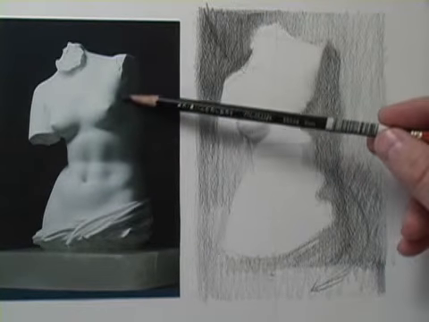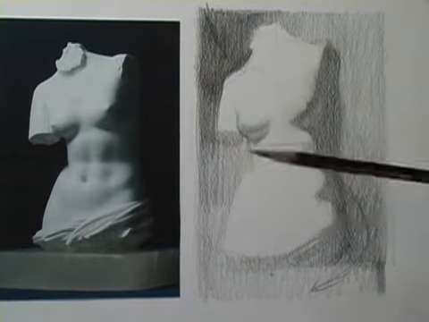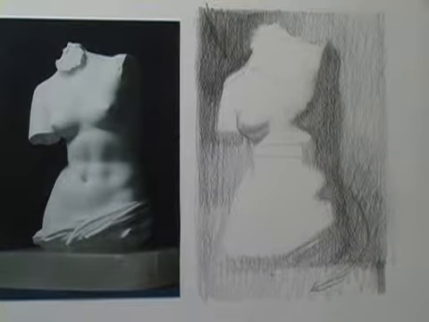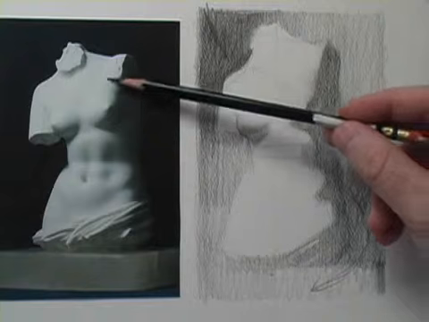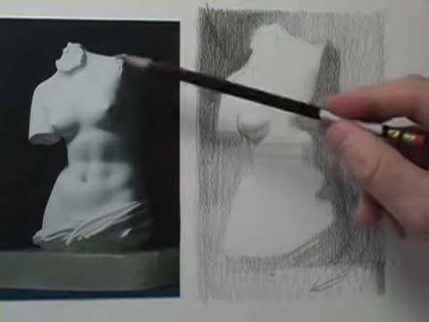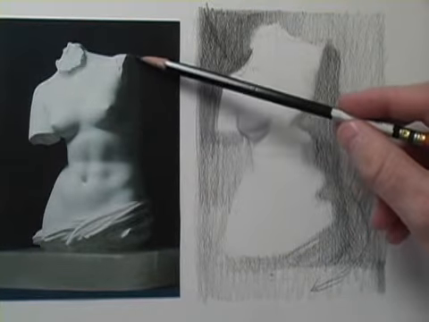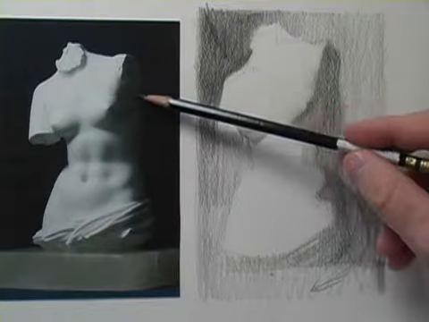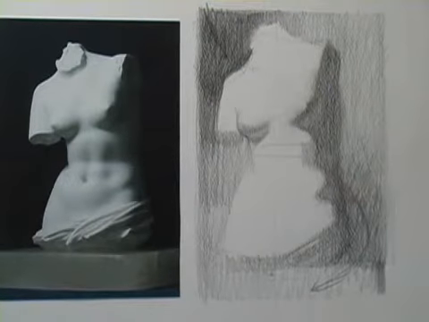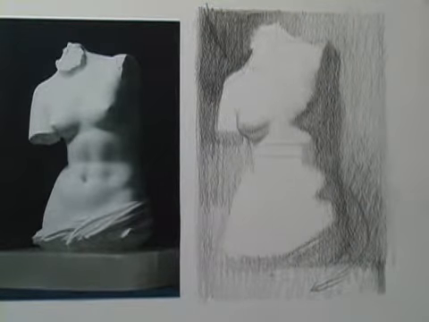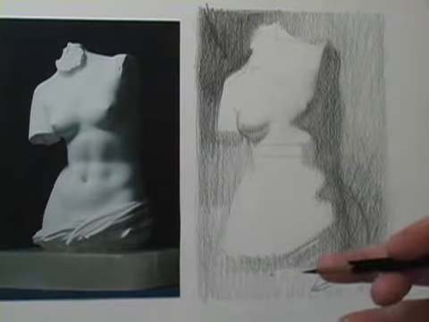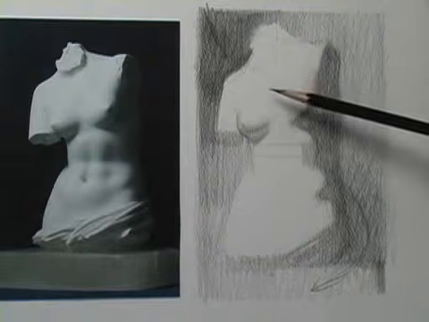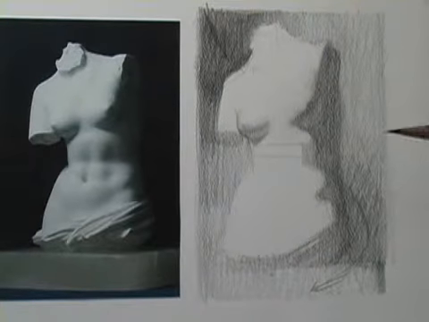But I've set this photo up, and this is how you want to light objects. You want to light them with form light. The reason this is form light is because the light and shadow shift is happening where the front plane meets the side plane. I know that was a mouthful, but form is everything, and you want to think about form when you're drawing, and how you're going to light your object to show the most form.